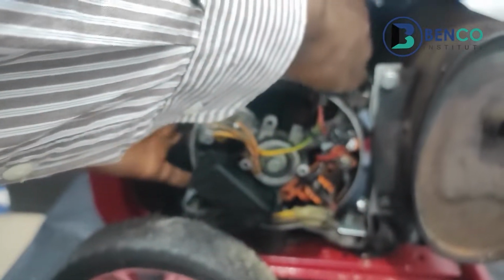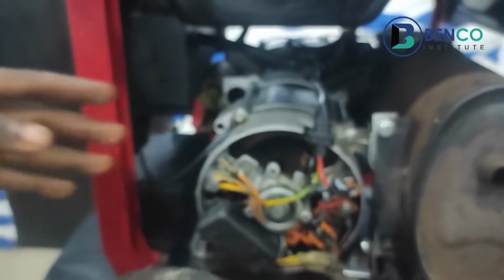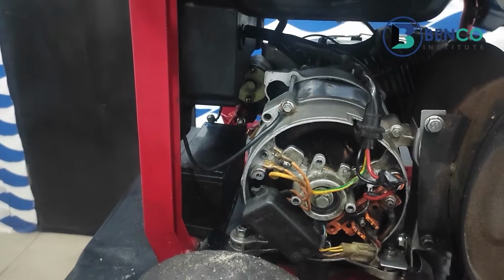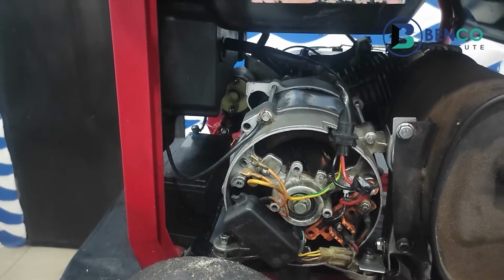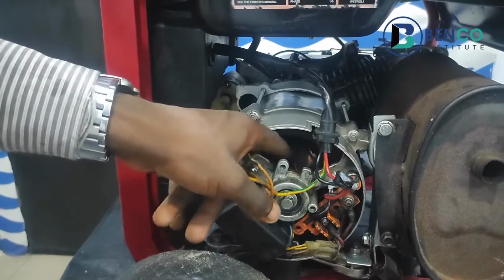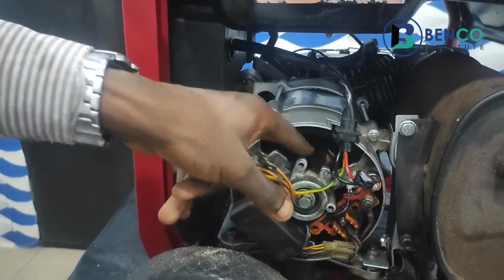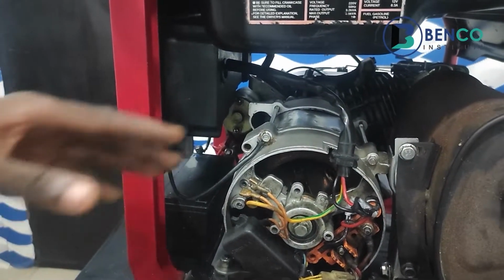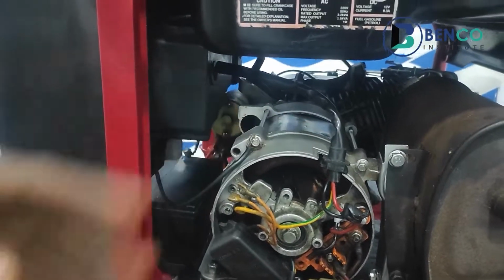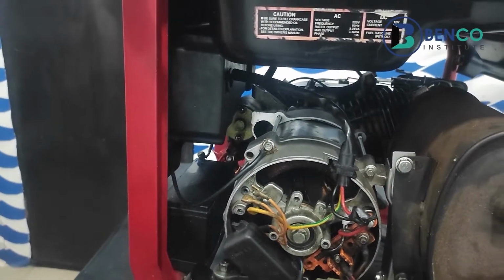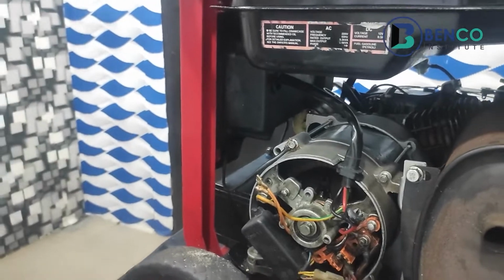And this is the stator. The static part of it is the stator. The stator does not rotate. Where the stator is fixed, the rotor rotates. And the rotor is also called the armature winding. The stator, therefore, is called the field winding. All right, let's test for the armature.